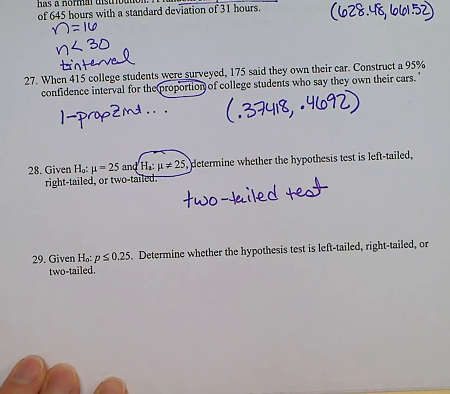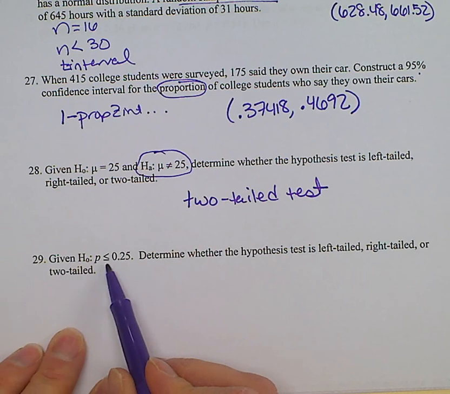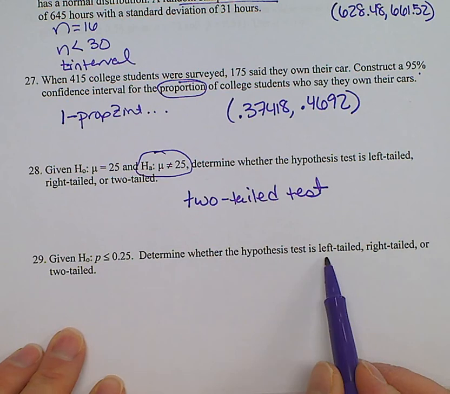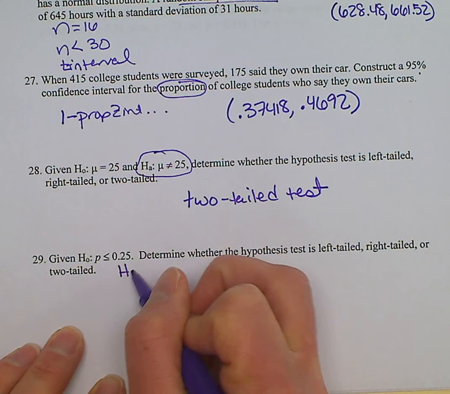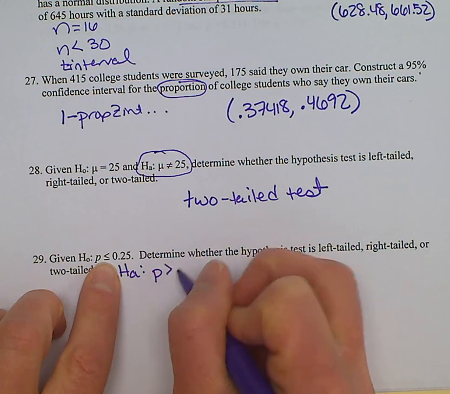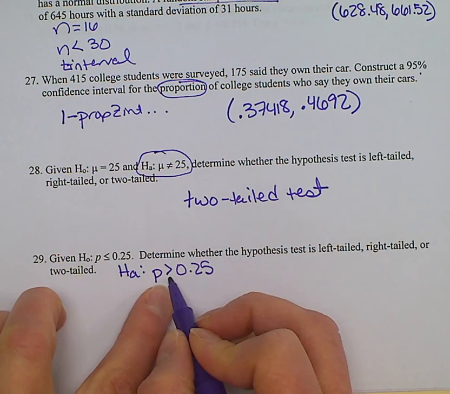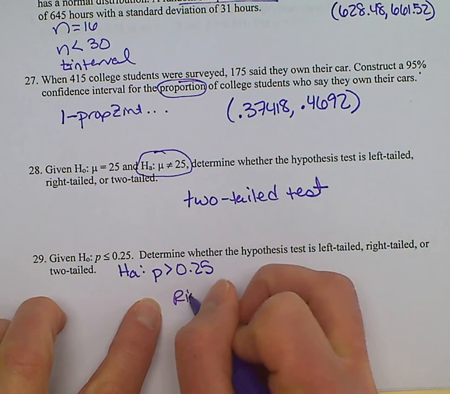Given that our null hypothesis, our probability of success is less than or equal to 0.25, determine whether the hypothesis test is left tail, right tail, or two tail. Well, we need our alternative hypothesis, which is the complement to less than or equal to, which is greater than. And when we have a greater than in our alternative hypothesis, the symbol points to the right. We have a right-tailed test.